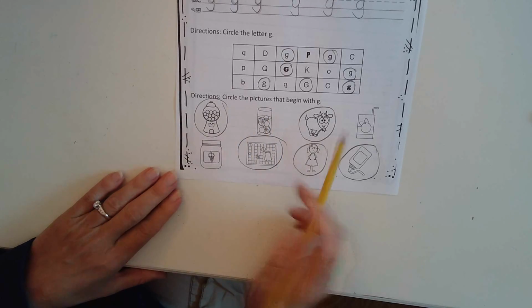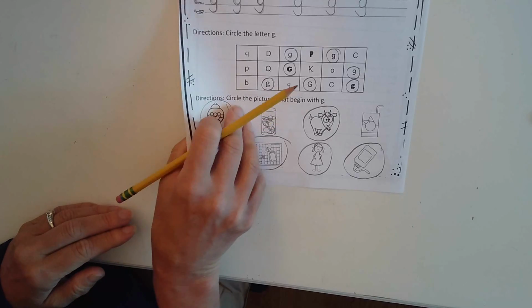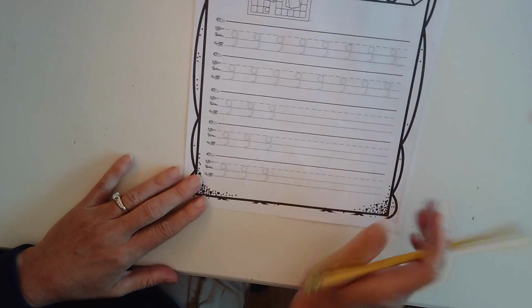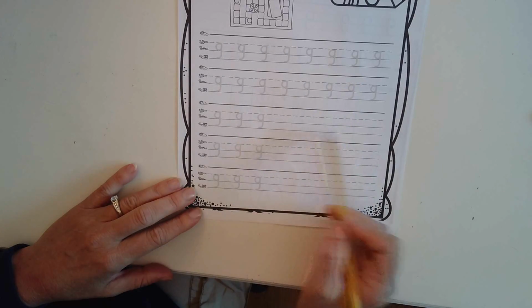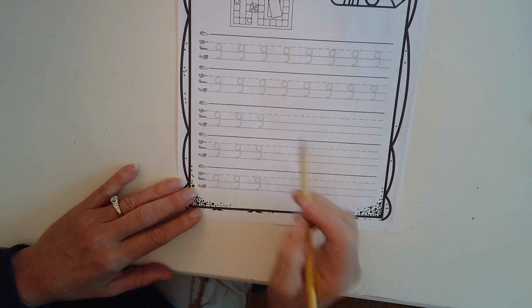Okay, now we're going to turn the paper over and you're practicing by yourself, tracing the G's and making some of your own. Remember, start on the plain line and circle around. Have fun writing.